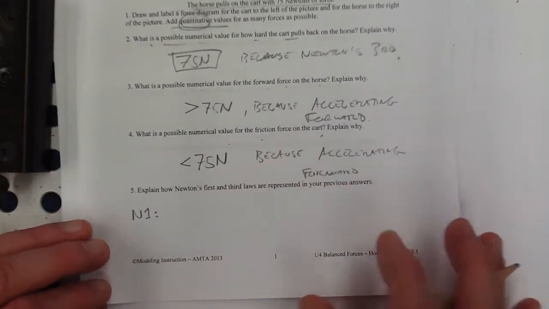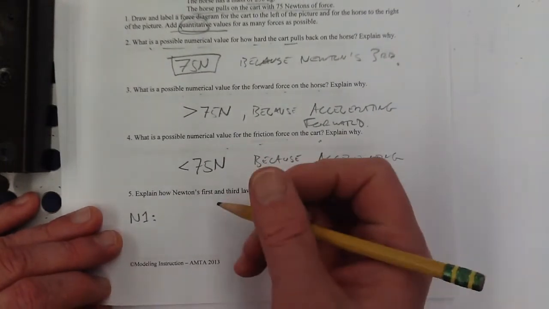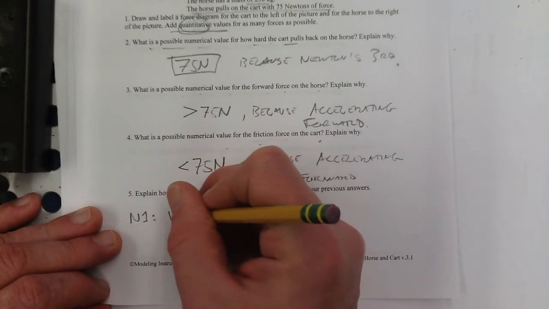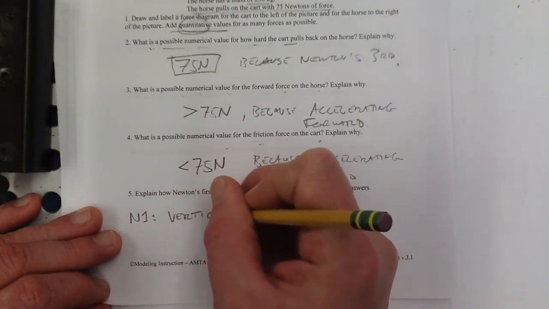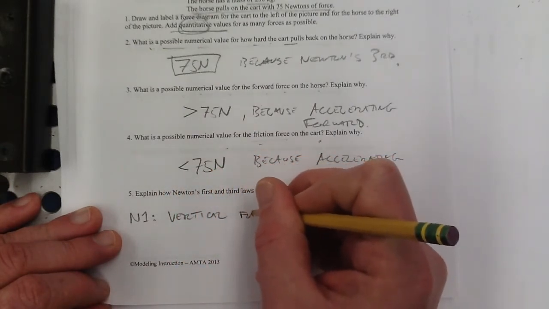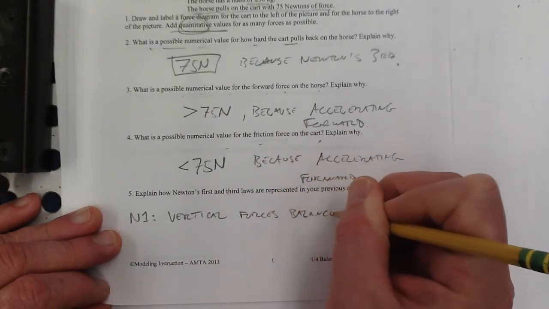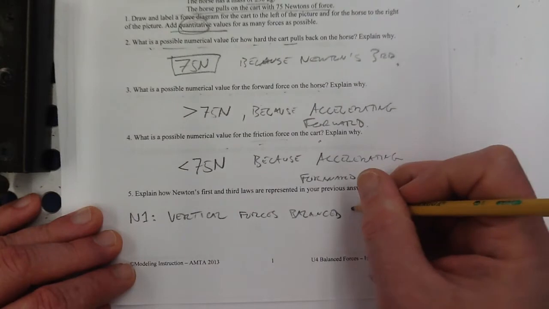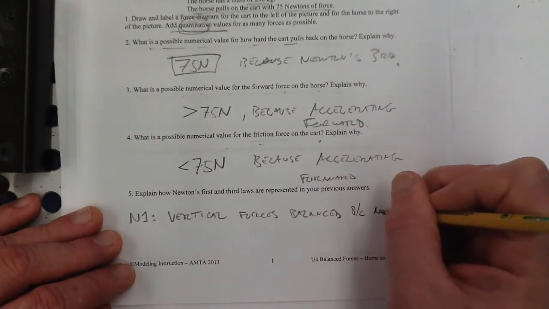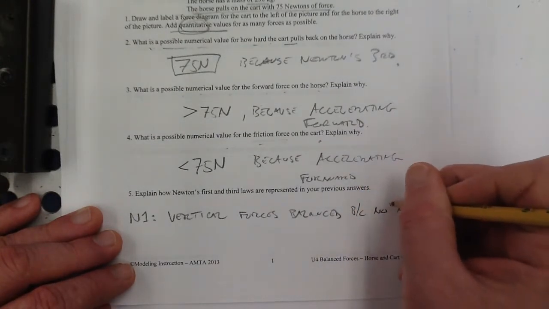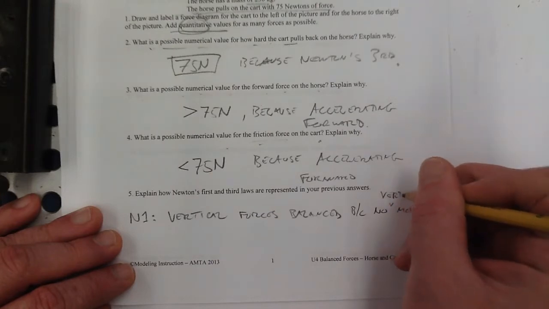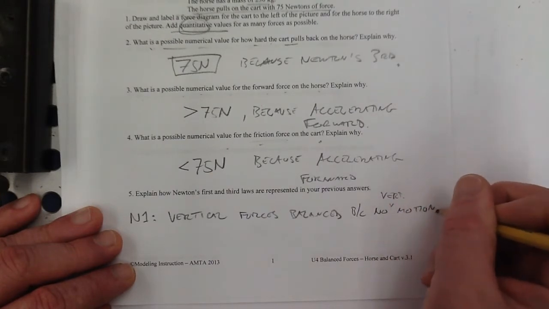That's an example of Newton's first law that's happening here. Vertical forces are balanced because no vertical motion.